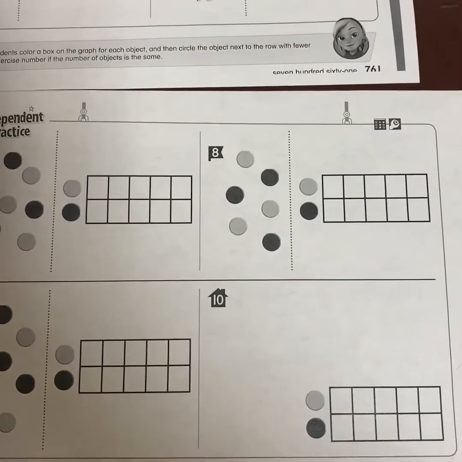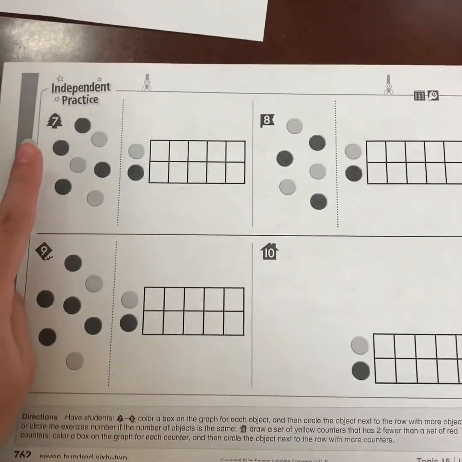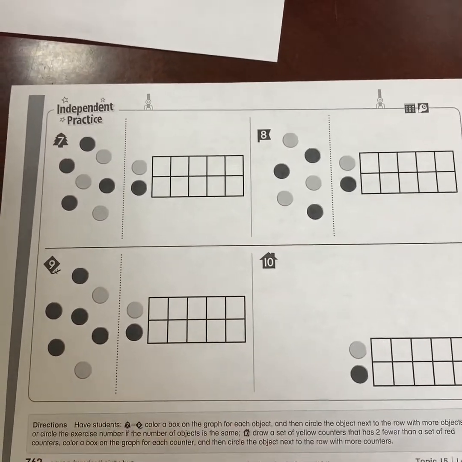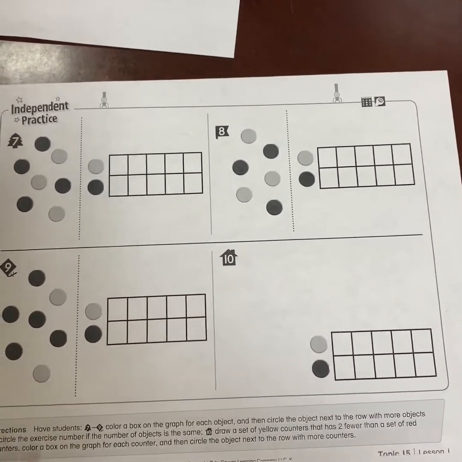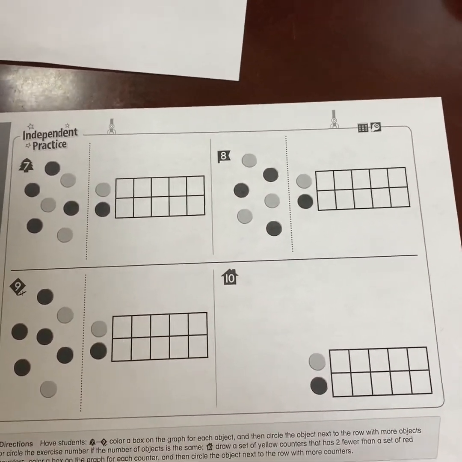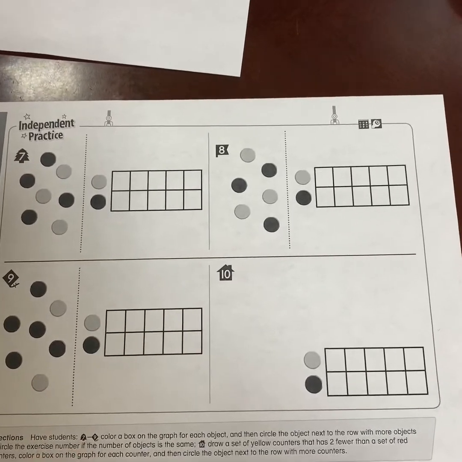Okay, kiddos, so after number 6, then I want you to turn to this page, and you're going to do number 7, 8, 9, and 10 all by yourself, okay? And I'm going to read the directions to you, and then I want you to fill them out. So if you have a question, just rewind the video, and you can hear me ask it again, okay?